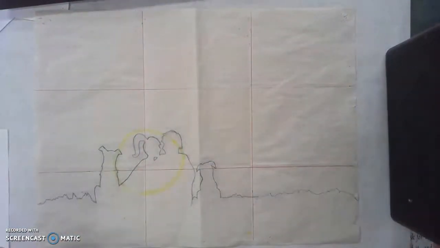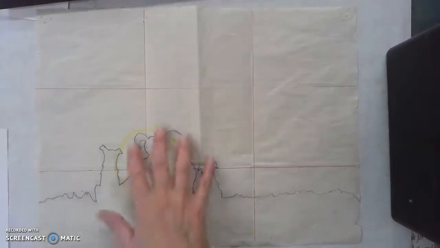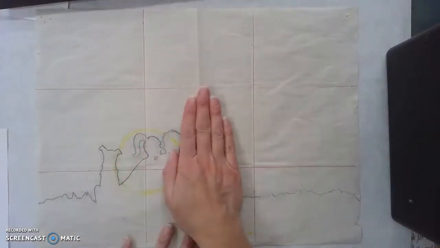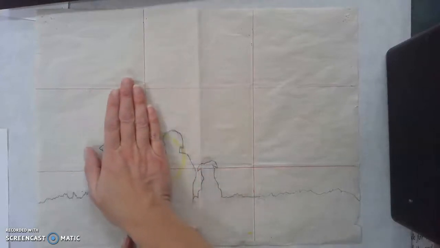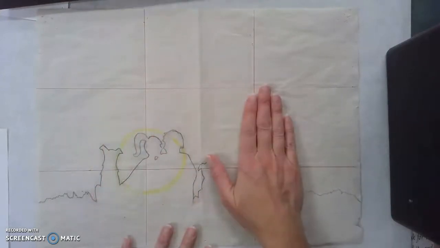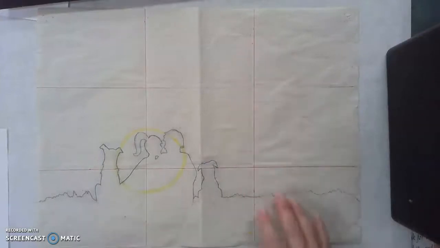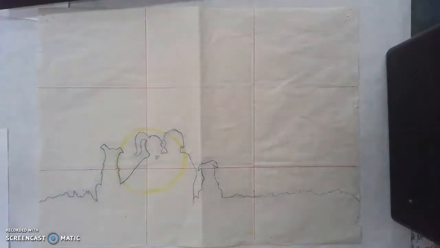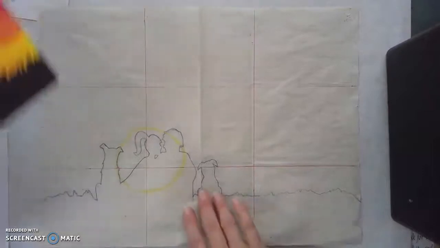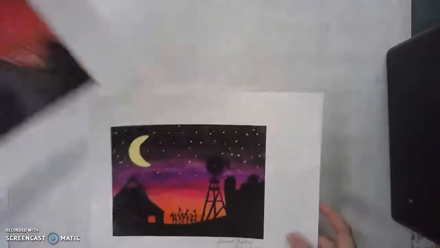Or you could also just estimate. The main thing that we're trying to avoid is putting our area of emphasis right smack dab in the middle of your painting. That is not what we want. So we want to push it off to one side or the other, or even up a little higher. Okay, so then I'm going to show you a couple other examples in creating your composition.